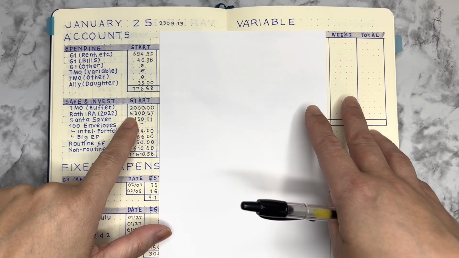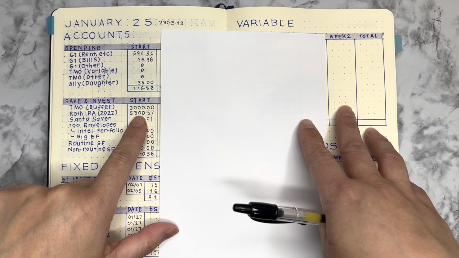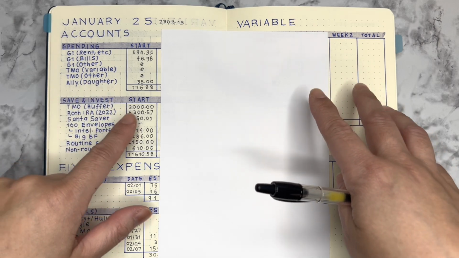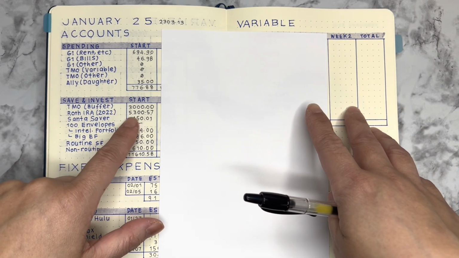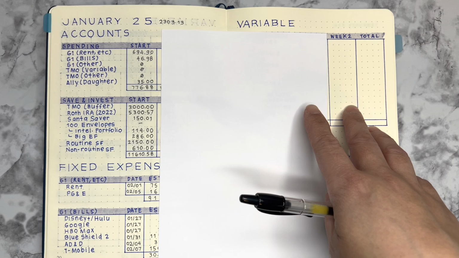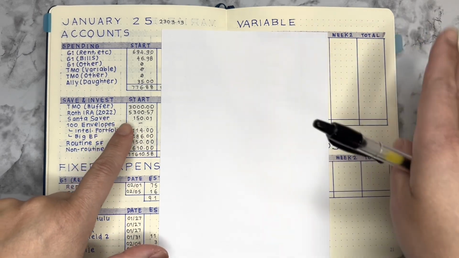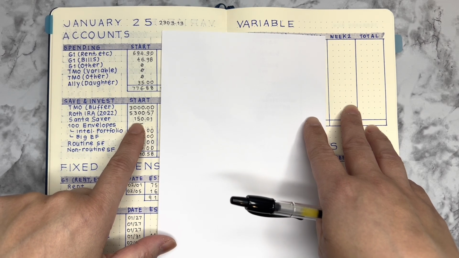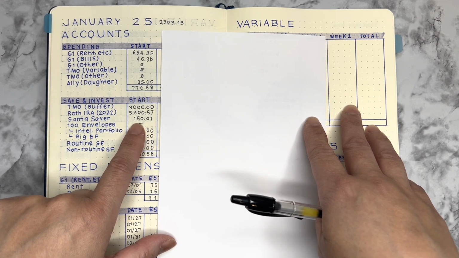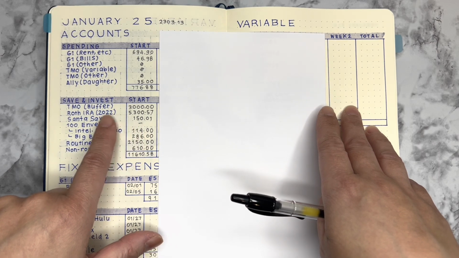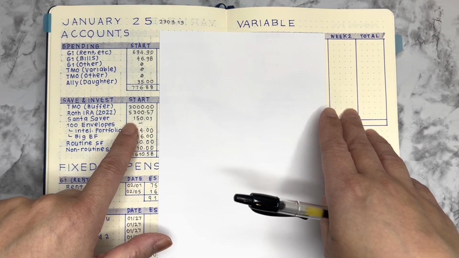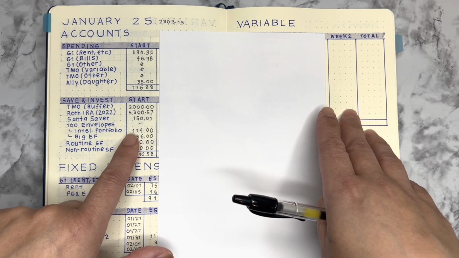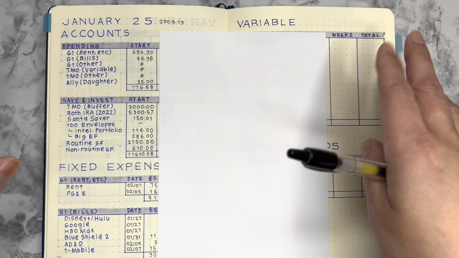My Roth IRA currently has $5,300.57 contributed. So I am $700 away from maxing that out. My Santa Saver is another separate account that has $150.01 in there. It doesn't earn a lot of interest, but it does make sure that I don't have access to that money until November. My 100 envelope challenge thing.